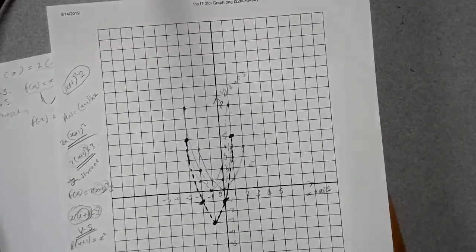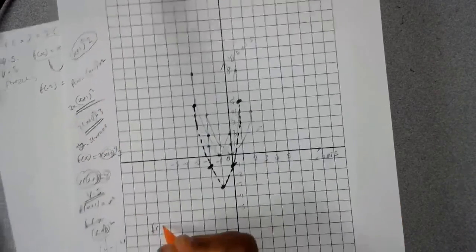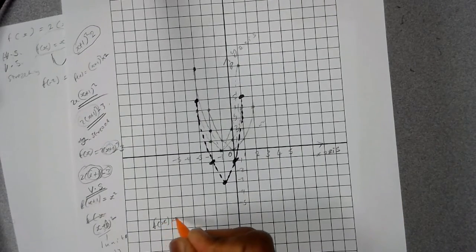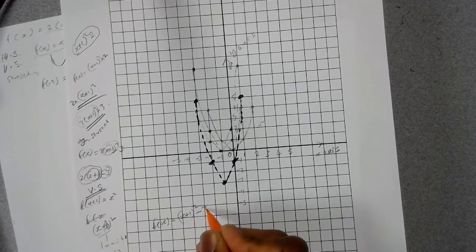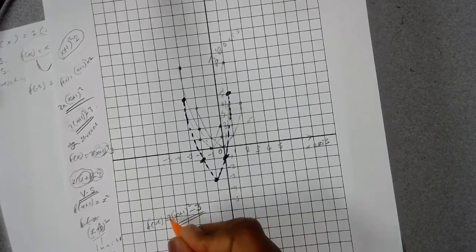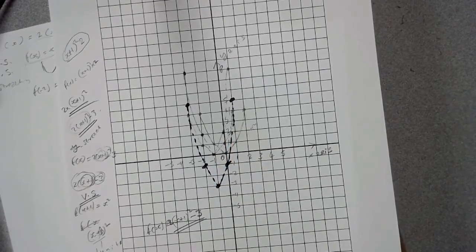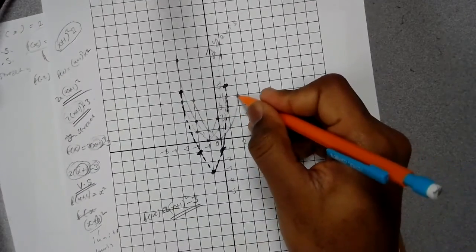Yeah, that is our final graph. The graph for f(x) = 2(x + 1)² − 3. So that's the final graph. Now I'm just going to go ahead and highlight the individual steps.